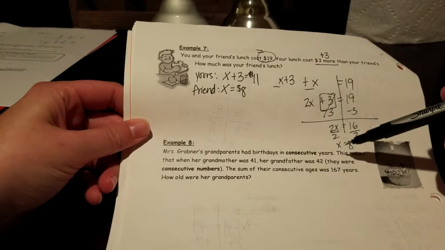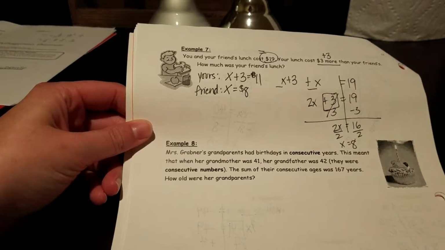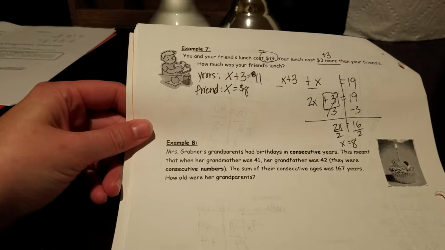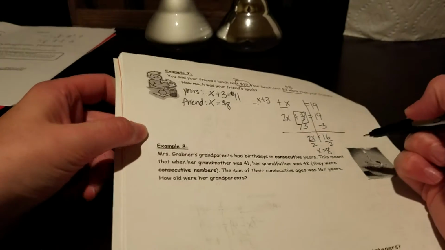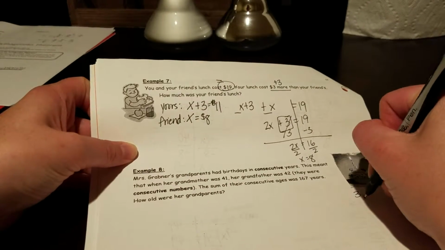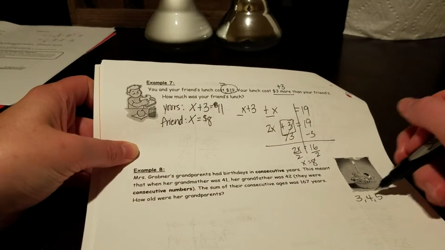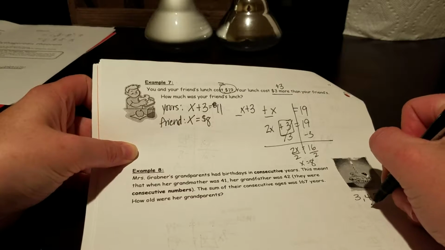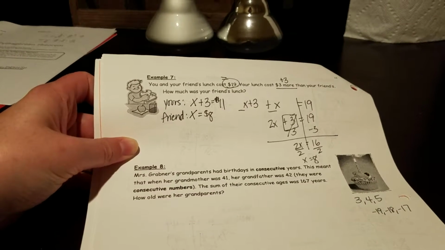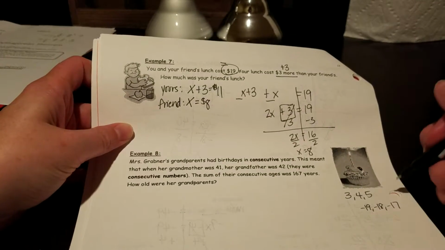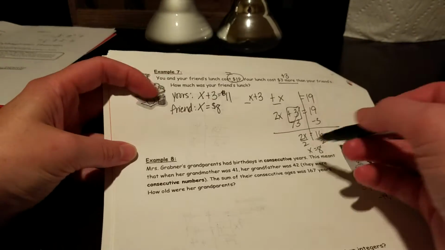Mrs. Grabner's grandparents had birthdays in consecutive years. This meant that when her grandmother was 41, her grandfather was 42. They were consecutive numbers. So consecutive numbers just go in order. 3, 4, 5. Those are 3 consecutive numbers. If I had negative 19, negative 18, negative 17, those are 3 consecutive numbers. That's all they are. They're in order from one to the other.